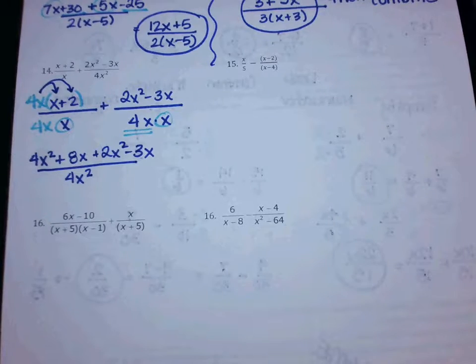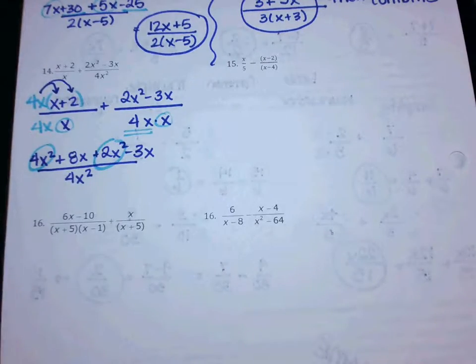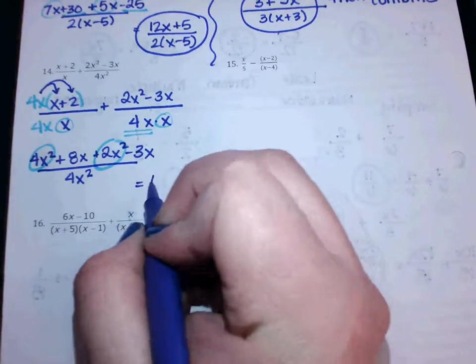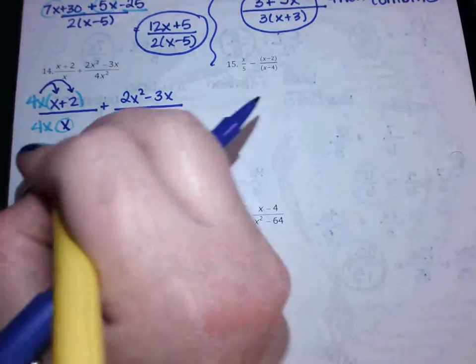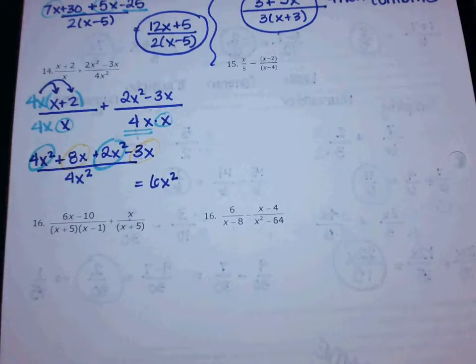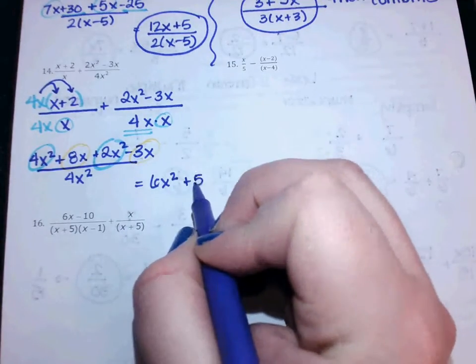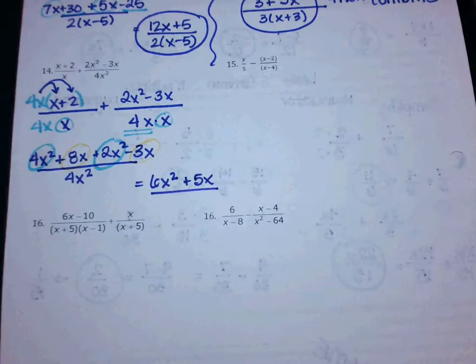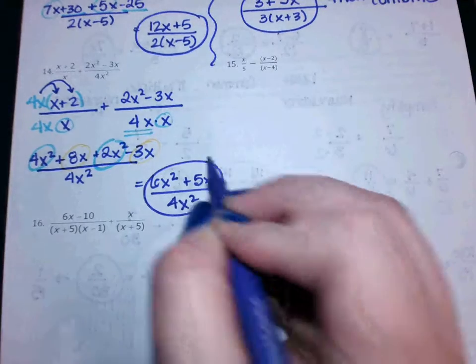Okay, then from there, now that the parentheses are gone, I can only combine like terms. That means the x squareds can go together, the x's can go together. So if I have 4x squared plus 2x squared, how many is that all together? 6x squared. Okay, then I have an 8x and a minus 3x. How many is that? 8 minus 3 is 5x left over. And then on the bottom, if you want to leave it as 4xx, that's not wrong. Okay, but I'm just going to leave it as a 4x squared. Make sense?